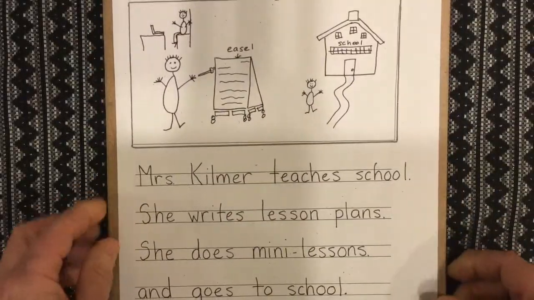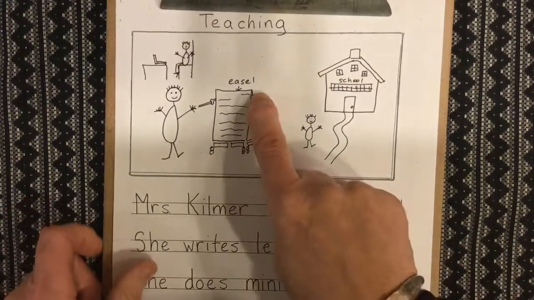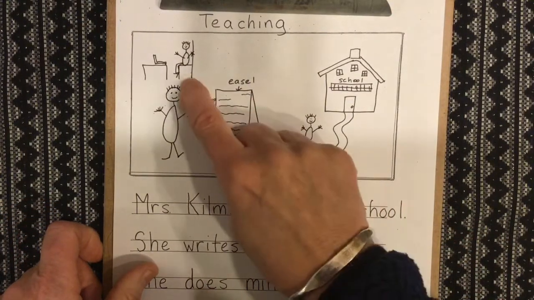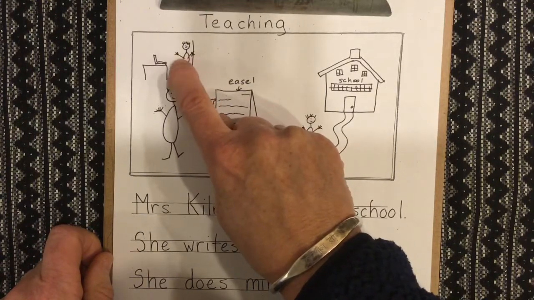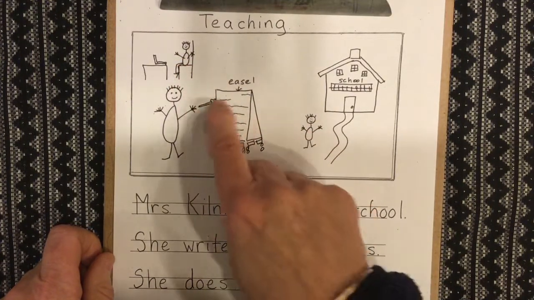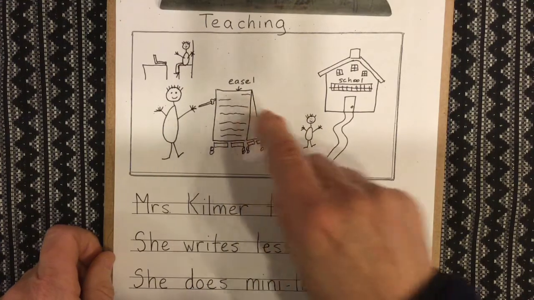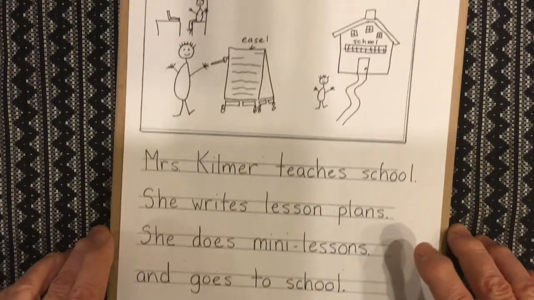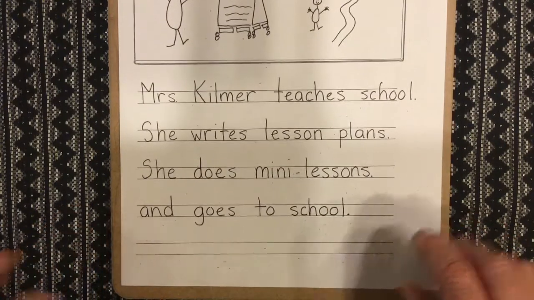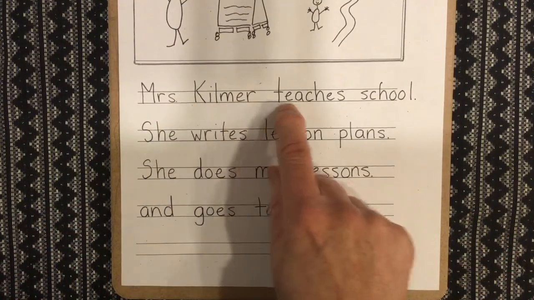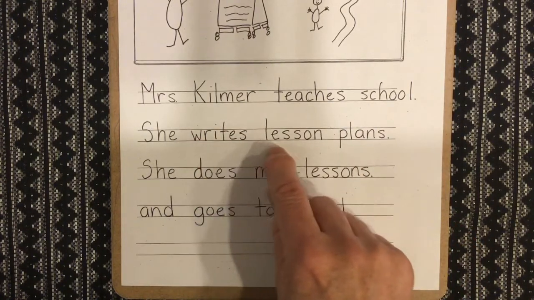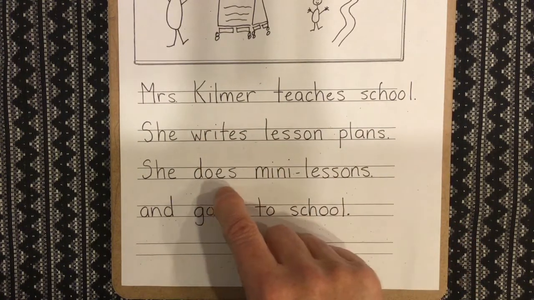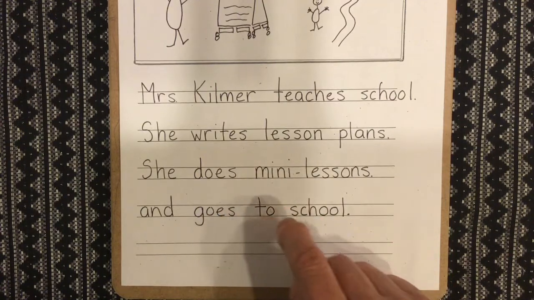So let's start off with a little writing. I did some fun little writing about myself teaching. So there I am doing some work, maybe teaching a lesson or writing some lesson plans. Oh, here I am maybe teaching a lesson at my easel, and there I am going to school. So let's read about Mrs. Kilmer. Here we go. Mrs. Kilmer teaches school. She writes lesson plans. She does mini lessons and goes to school.